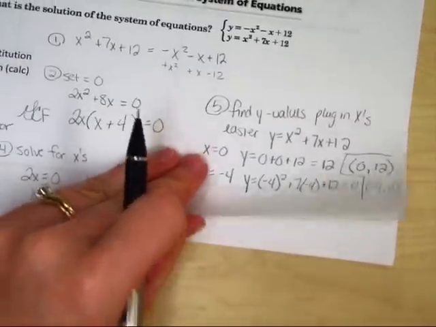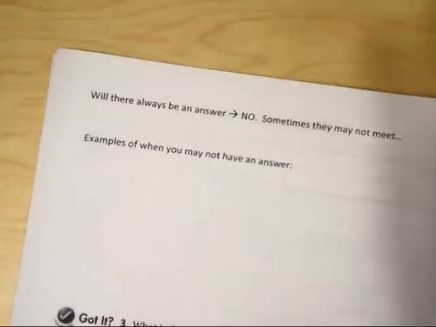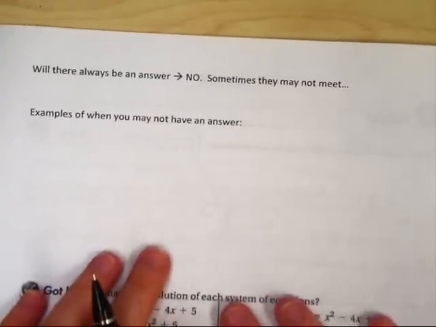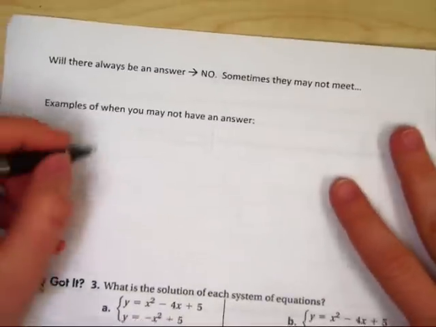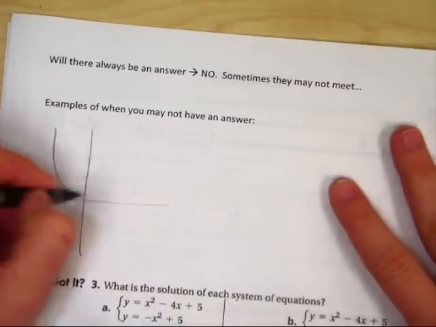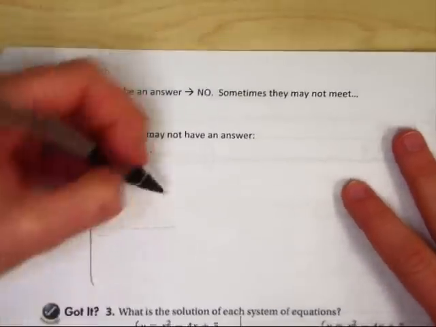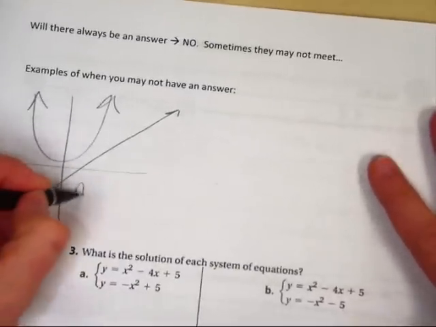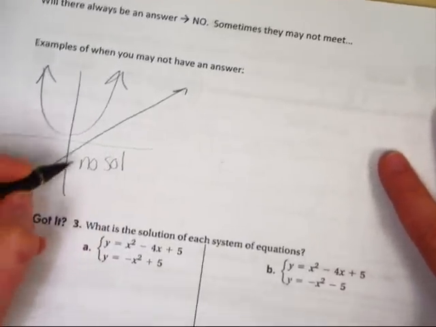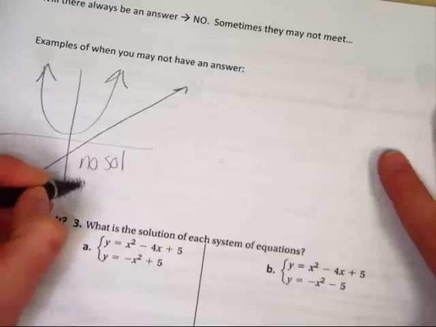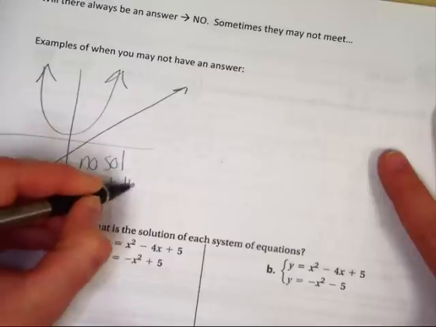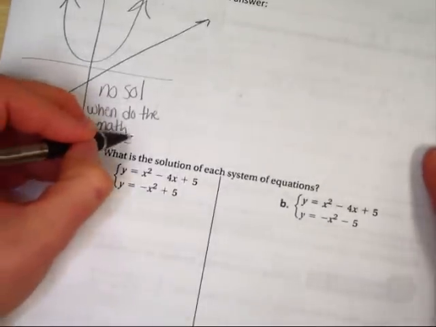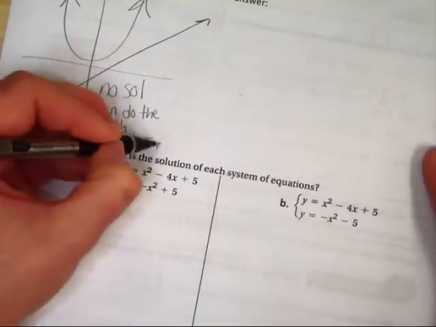Let's try this idea again. Now, will there always be an answer? No, sometimes they're not going to meet. An example of when you would not have an answer would be, let's say you graphed it, and you have a parabola, and your line never crosses your parabola. Okay? This would be a no solution. When you did the math, okay, let's write that down. When you do the math, you would get something like 4 equals 5, okay? And you would write no solution.